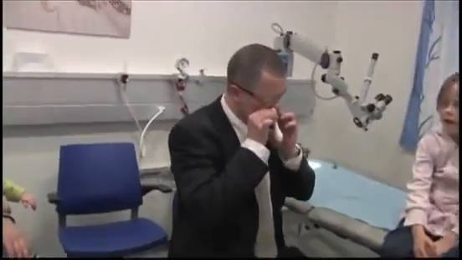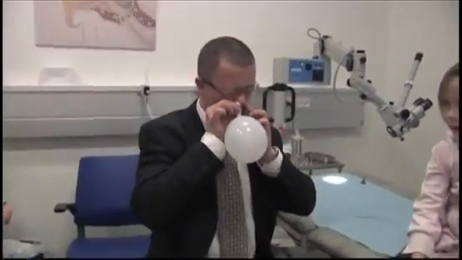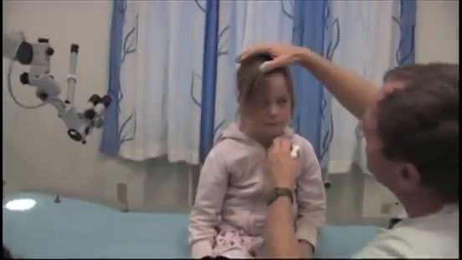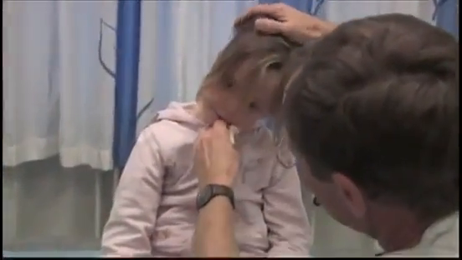To get good compliance with the treatment, it is a good idea to let one of the parents do the first inflation. This makes the next inflation easier for the child, and the parent experiences how the treatment works and feels. The child can see that it's not dangerous to inflate the balloon. Next, she tries the inflation herself with the help of the doctor.